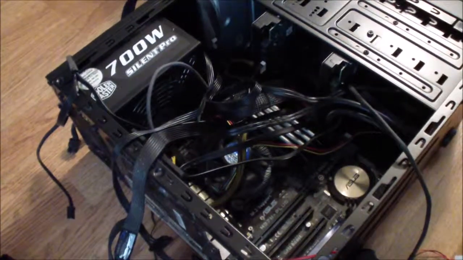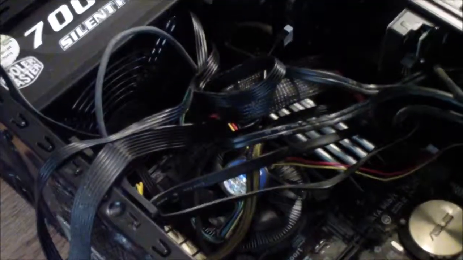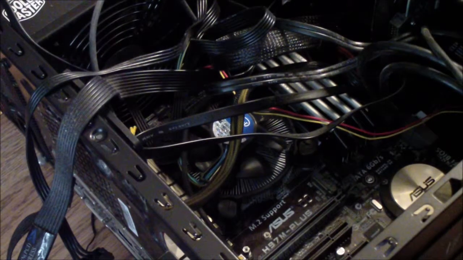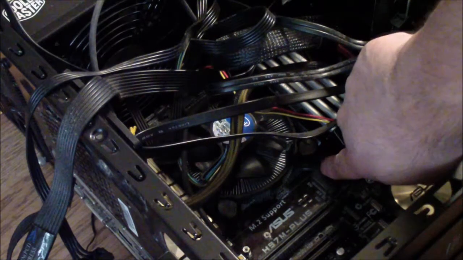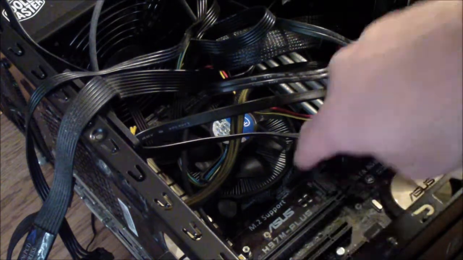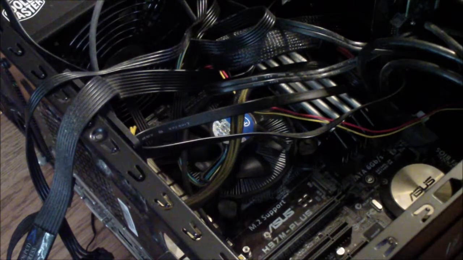Okay, today I will show you how to install a M.2 or an NVMe drive in your computer. Okay, that's the NVMe or M.2 slot. As you can see, I'm gonna get a flashlight and point to it.